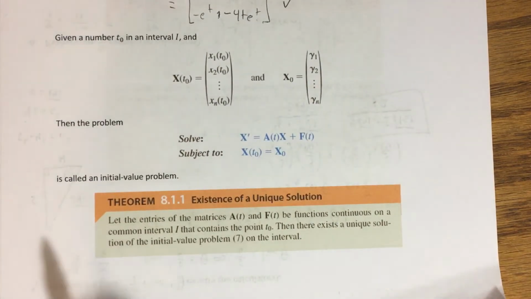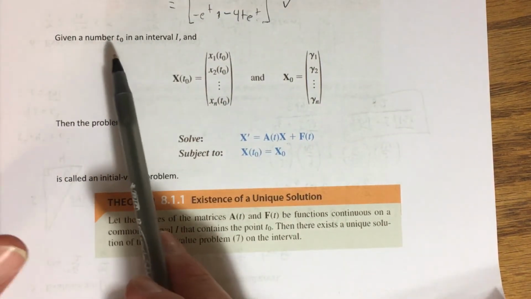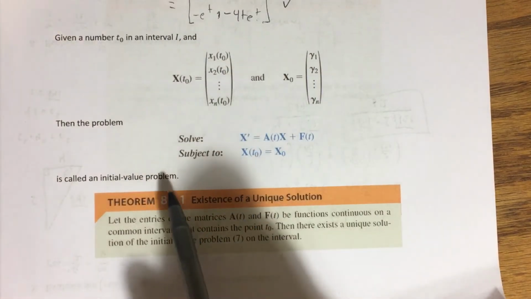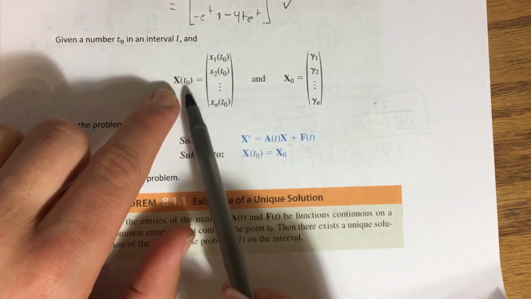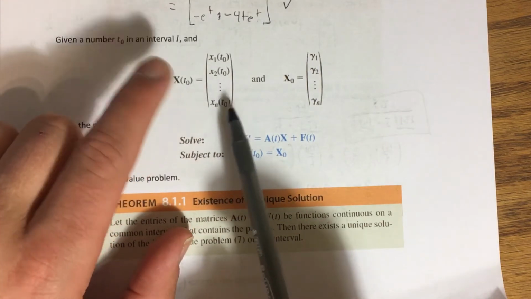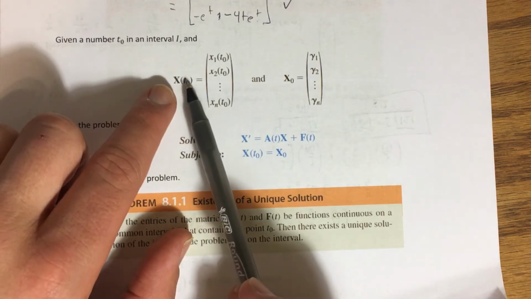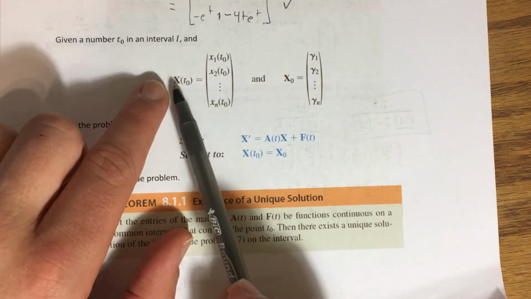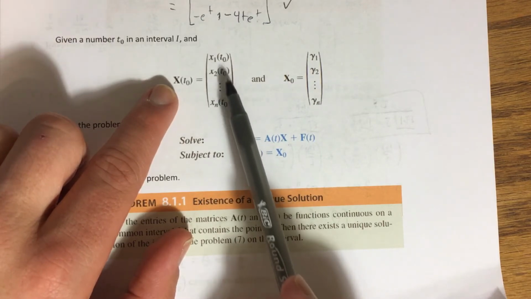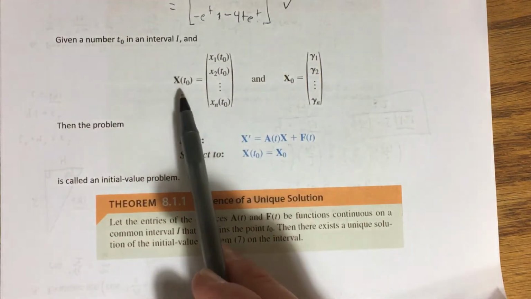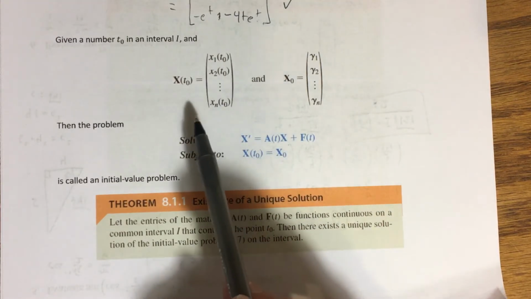So, let's suppose that we have some number t naught in an interval I, and the vector x that we've defined before, which holds all of our unknown functions that we're trying to solve for, we think of that as a function of t, because if I'm plugging in a particular value of t into this, that implies that I'm plugging that particular value of t into each of my entry functions here. So x of t naught would correspond to x1 of t naught, x2 of t naught, and so on and so forth.